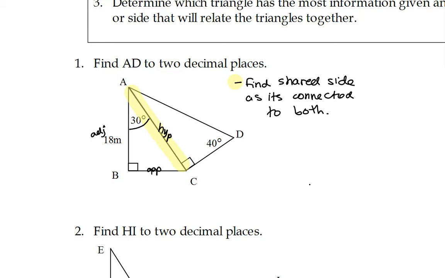Okay, so for the first triangle, I've got adjacent, so I can use cos or tan. Cos or tan. Which one does the hypotenuse? So SOH CAH TOA, got them on the top left there.